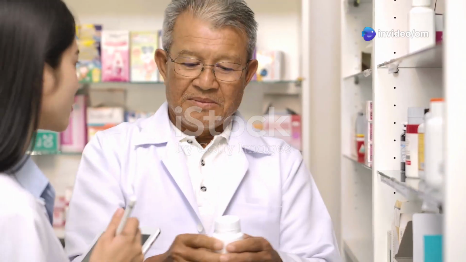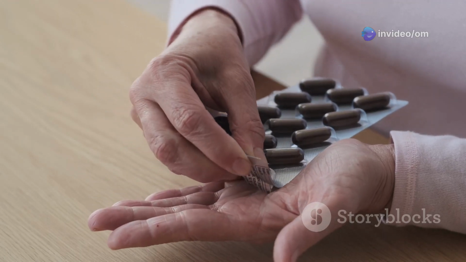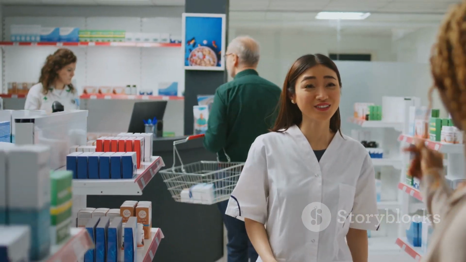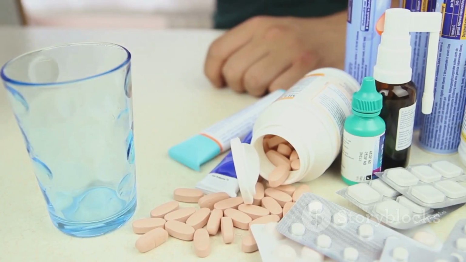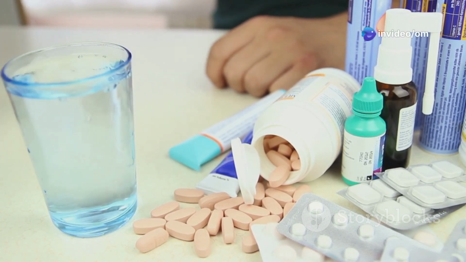Let's apply this knowledge to a case study. A 65-year-old patient with arthritis has difficulty swallowing tablets. What alternative dosage form would you recommend? Option 1, orally disintegrating tablet. Option 2, liquid formulation. Option 3, chewable tablet. Discuss with your neighbor and share your thoughts.